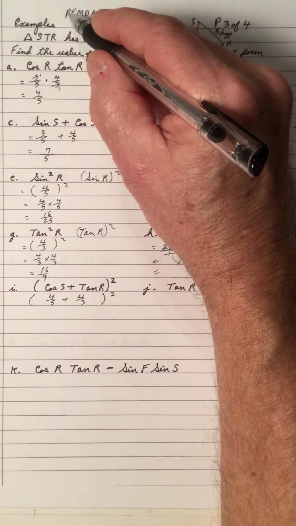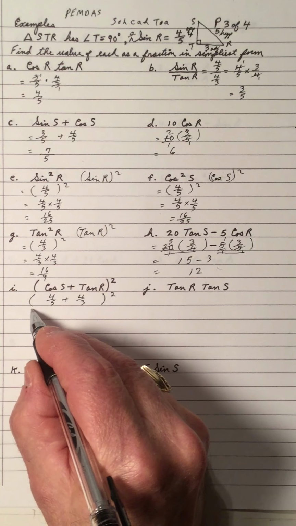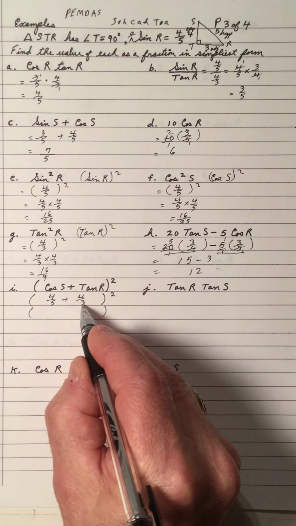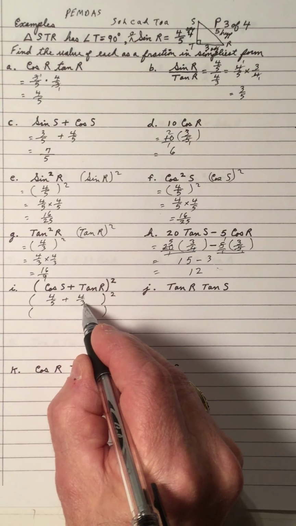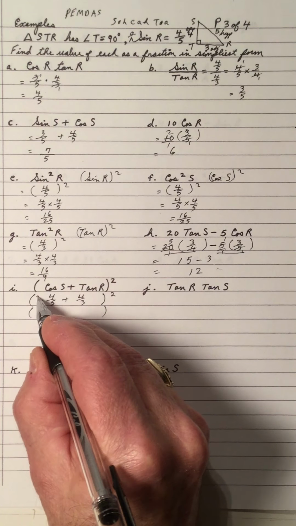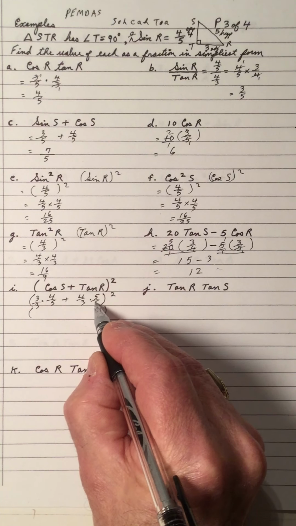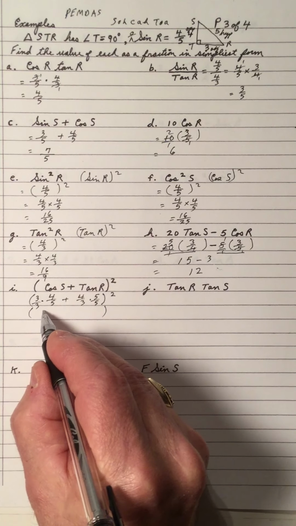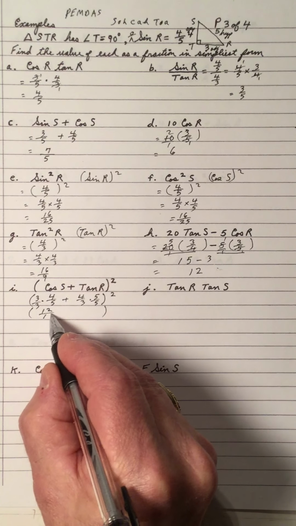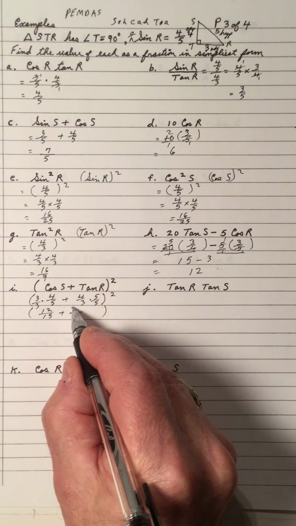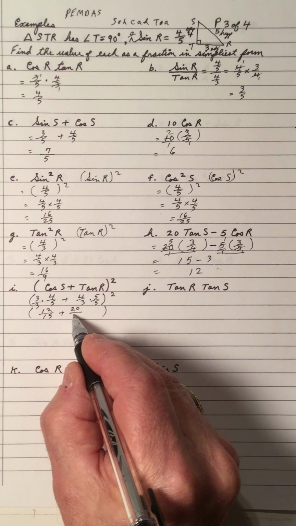And BEDMAS, I have to simplify the inside of the brackets first. So let's see. Common denominator for 5 and 3 is 15. So I'll multiply this one by 3 over 3. Multiply this one by 5 over 5, because the common denominator is 15. So that gives me 12 over 15 plus 20 over 15.